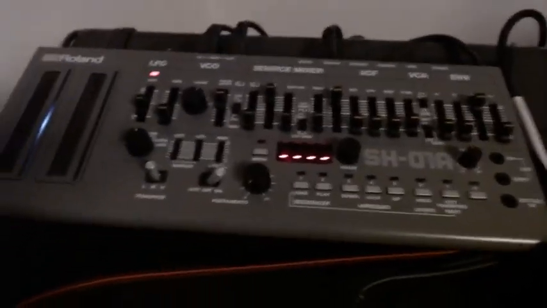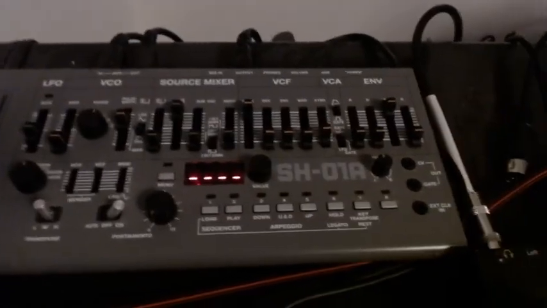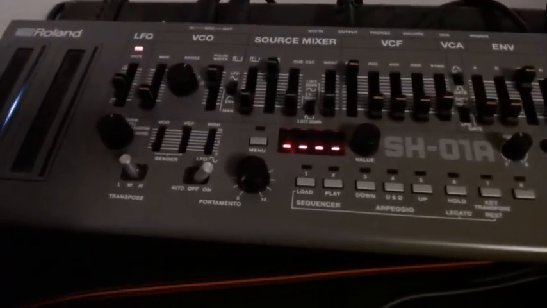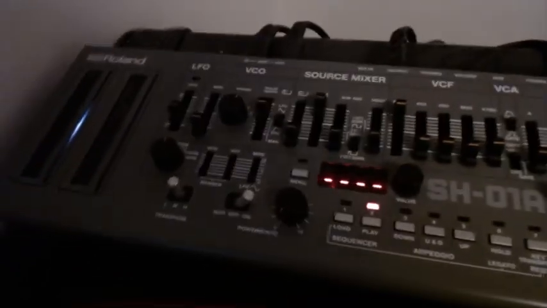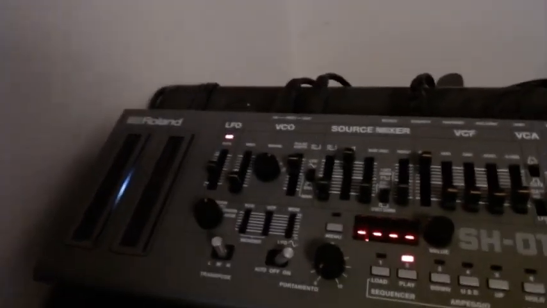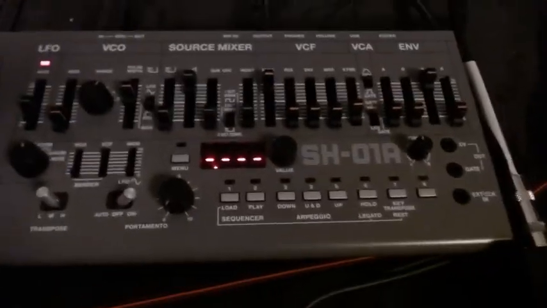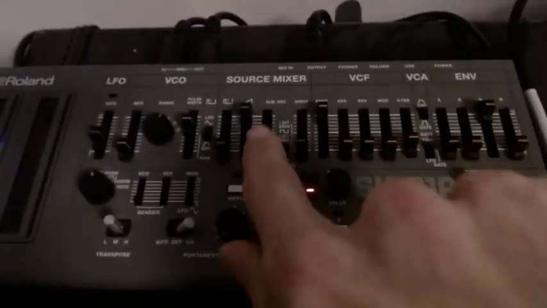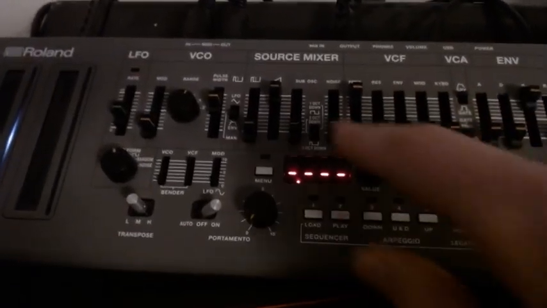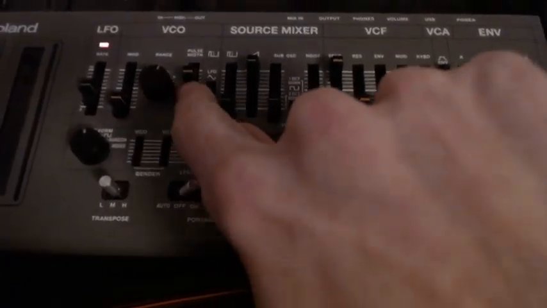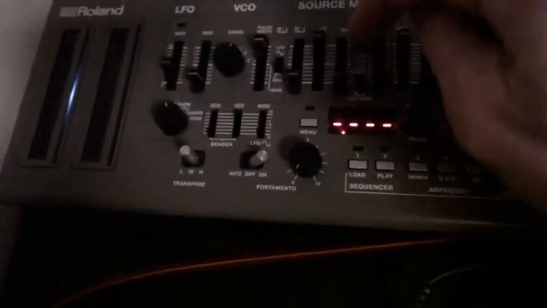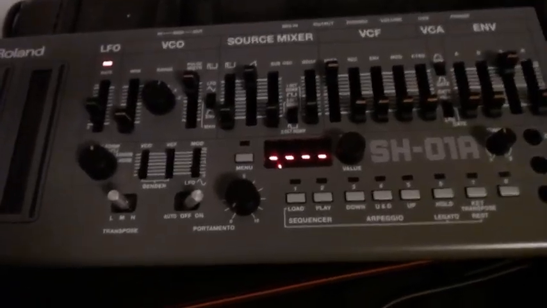Okay, so let me real quick just show you how the same ideas apply on different synths. So we're now looking at the Roland Boutique SH-01A. This is very similar. This is a remake of the SH-101, another famous analog synthesizer. But again, here we have our oscillator section over here. We have a sawtooth wave.